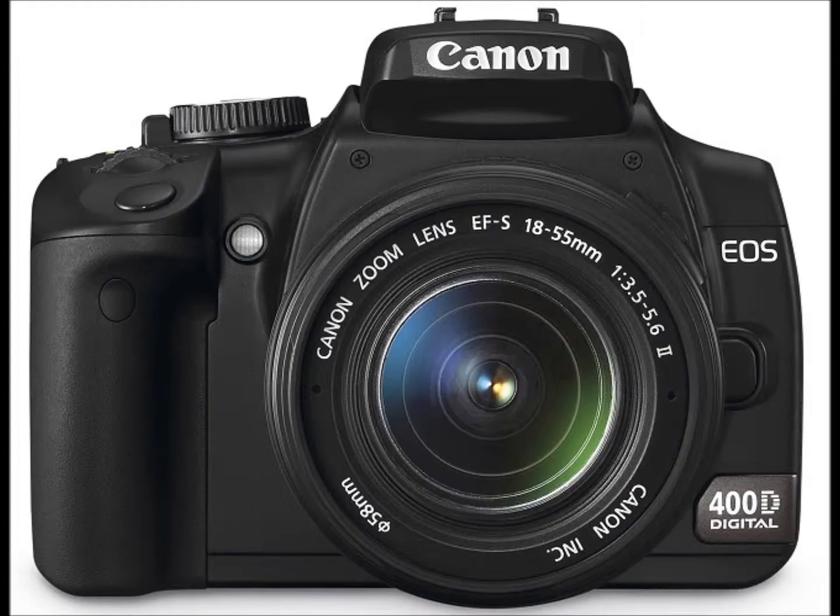Another piece of technology I wasn't familiar with was the Canon EOS 400D DSLR camera, which I used to take photos of my model Josh in the photography studio. The camera itself was difficult to use because of the vast number of settings it had. Each setting had a different purpose.